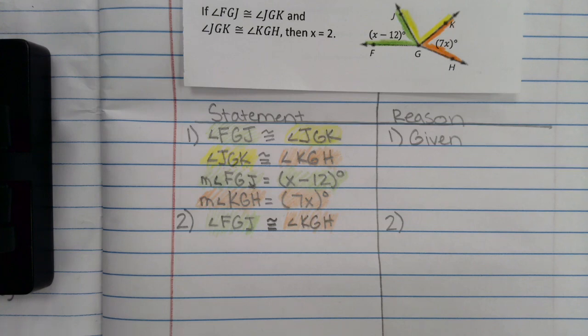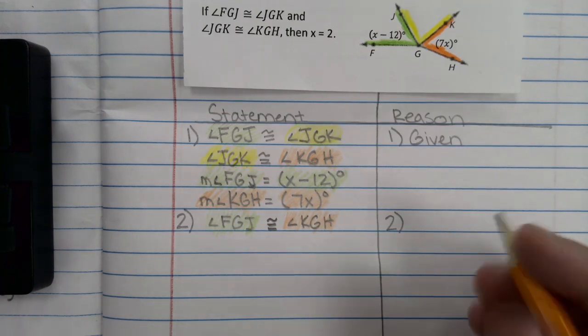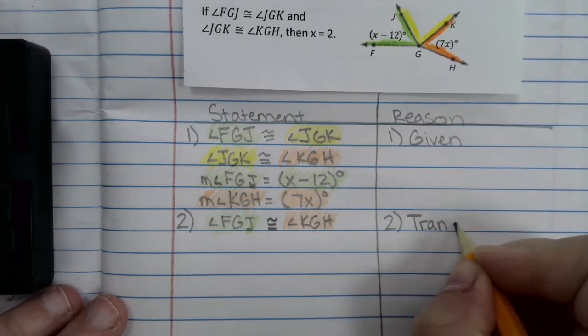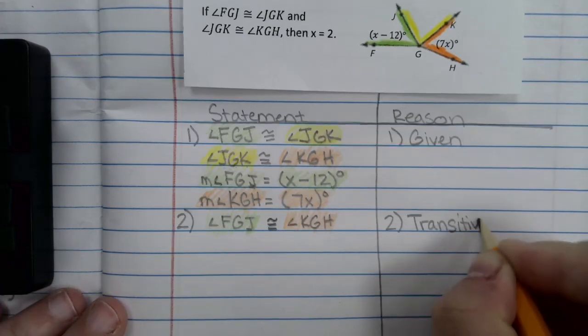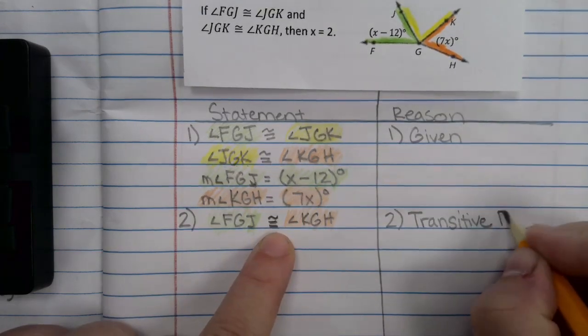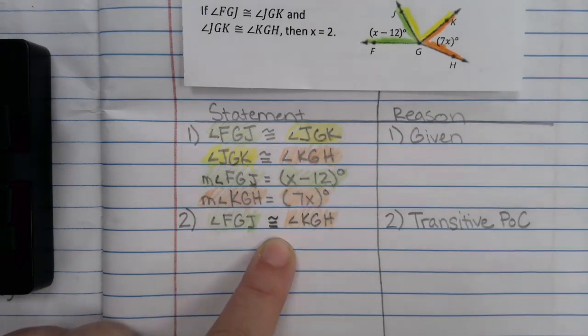We just wrote it today, so if you need to go back and look to the beginning of your notes, what theorem or property is that that says this is the same as that? Yeah, transitive. So what you said? You said transitive? Yes. Good. Transitive. And is this with an equality, an equal sign, or congruence? Congruence, because we're using a congruent symbol, so property of congruence.